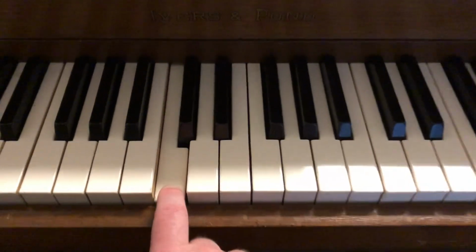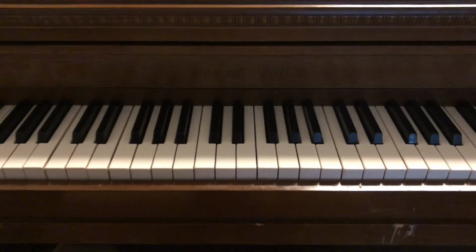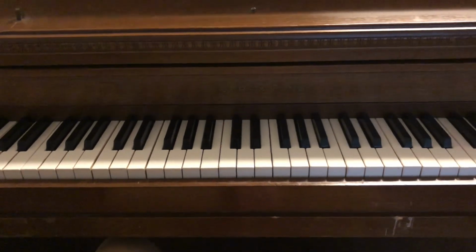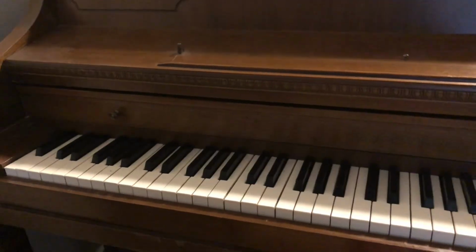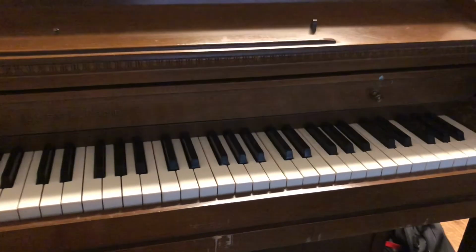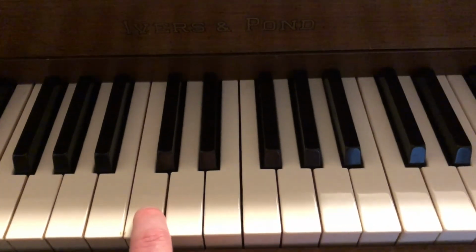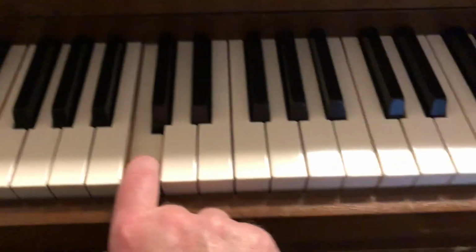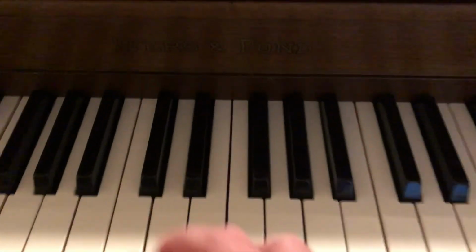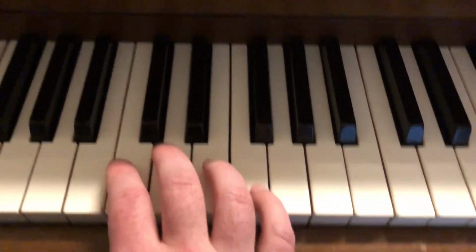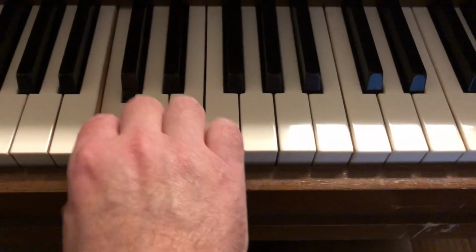Now this particular C, I'm going to pan back out here a bit as much as I can. It's in the middle of the piano. So we call this middle C. Let me play it one more time for you. Middle C, all right? So once again, immediately to the left of the group of 2 black keys.